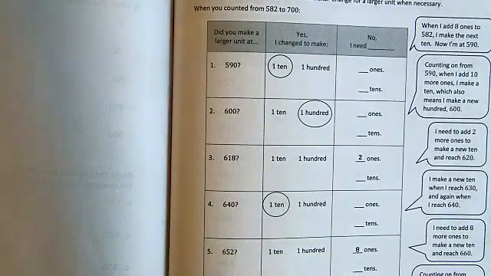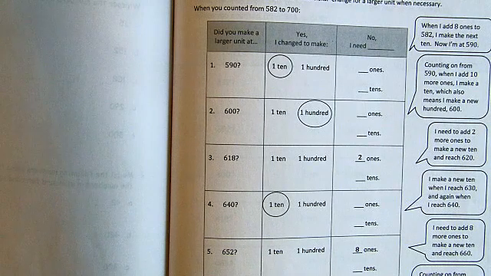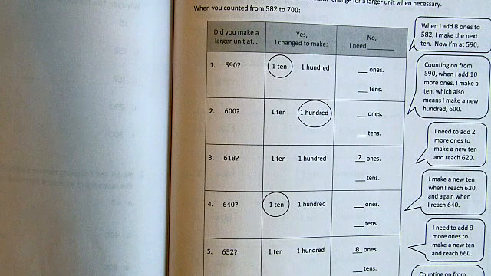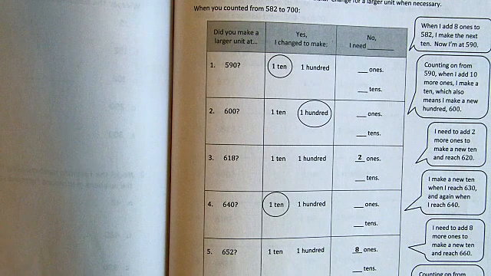Hi, everybody. We are going to be talking about how to change out our numbers. We know that 10 ones makes 10. We know that 10 groups of 10 are 100. And we know that 10 hundreds makes 1,000.